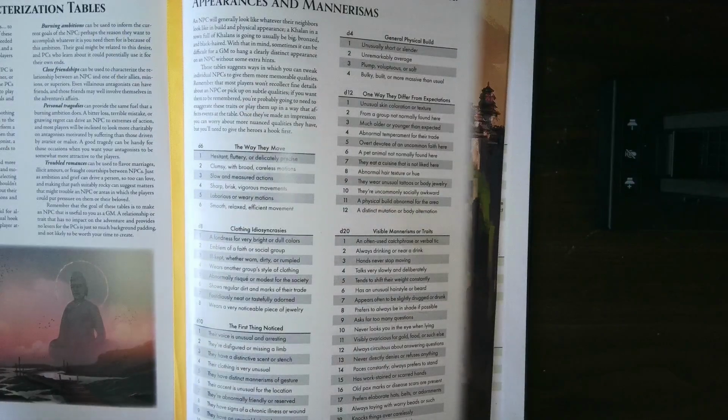There are one roll tables in here for a variety of things, but we're going to focus on NPCs because I want to make a really fleshed out, important NPC. Whether the players interact with this NPC, who knows, but we'll see. So we're going to get started.